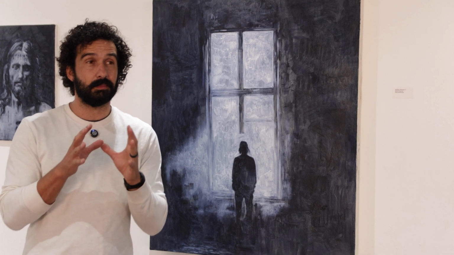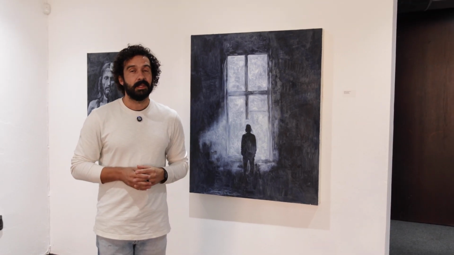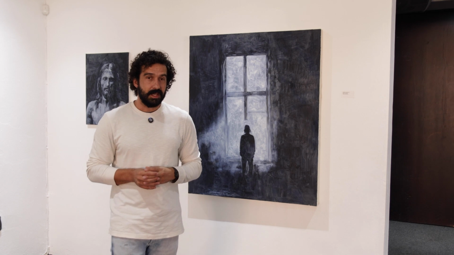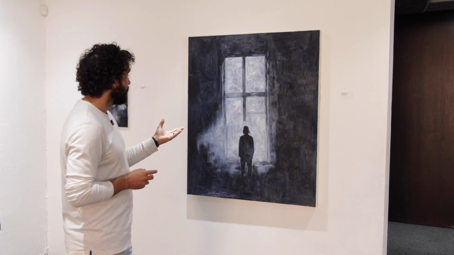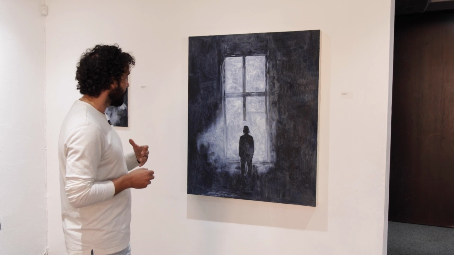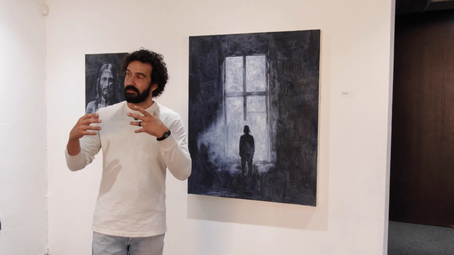So a window is kind of like a screen, and screens are a big part of this exhibition with some of the paintings. It's a theme because they play a big role in our lives today. And so we have a contemporary figure standing in front of a giant window, and the light again is very similar.